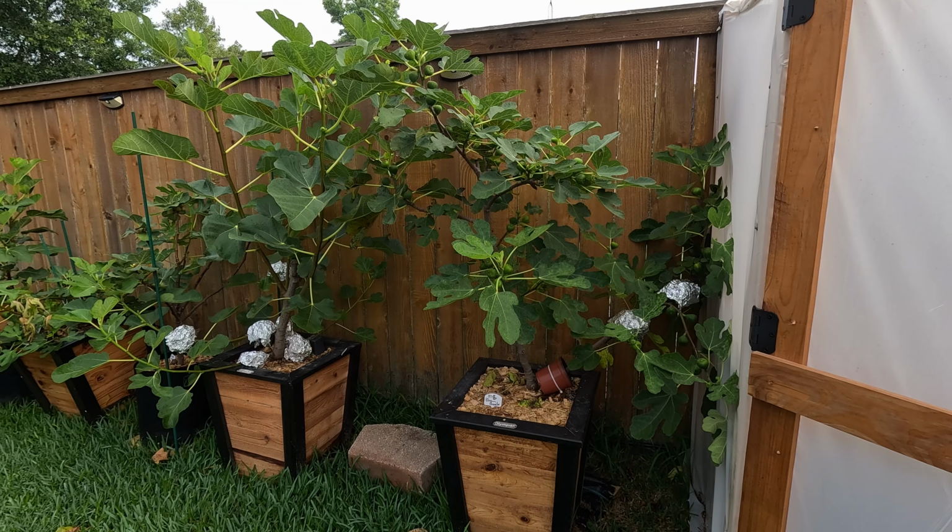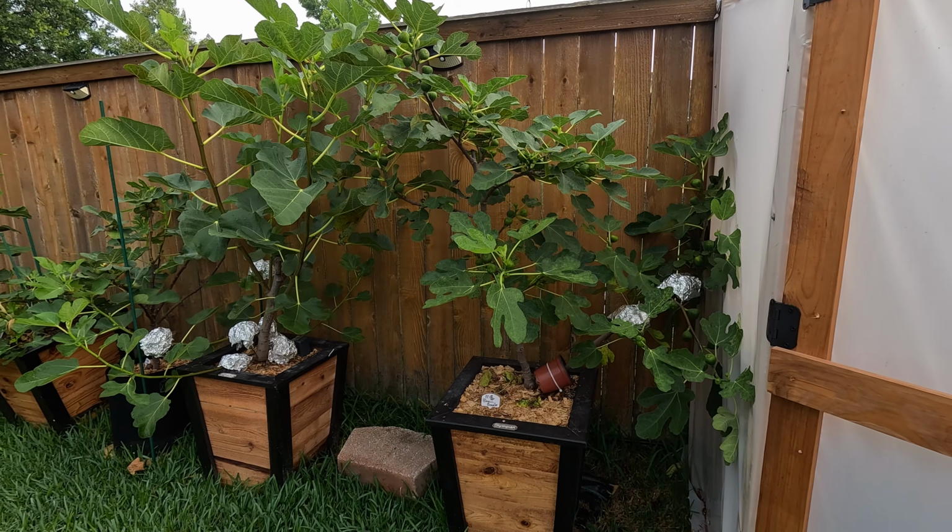Y'all, I've been dealing with fig rust already. It is the end of May. Somehow, I don't know how we got here this fast, but it's the end of May and I've been dealing with fig rust for a couple weeks now. So let's take a look at what it is, how we get it, and what we can do about it. Let's focus in on a couple of these trees real quick.